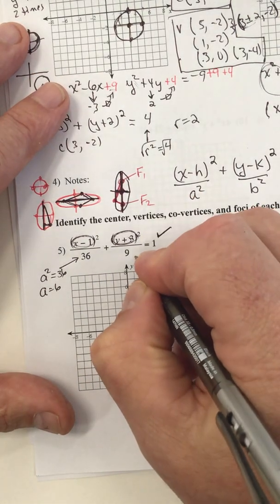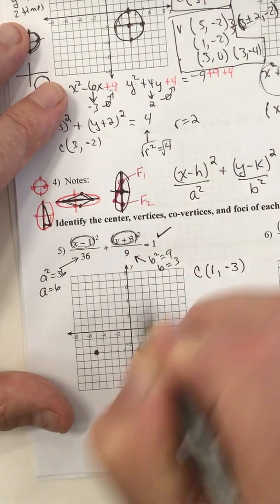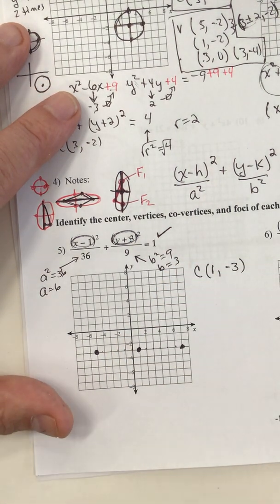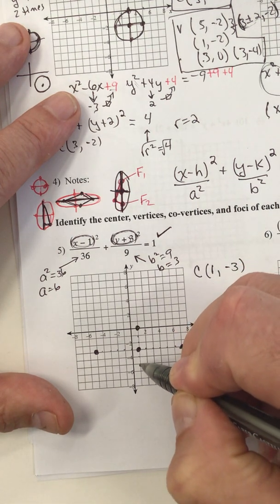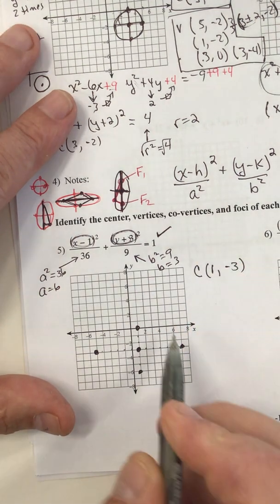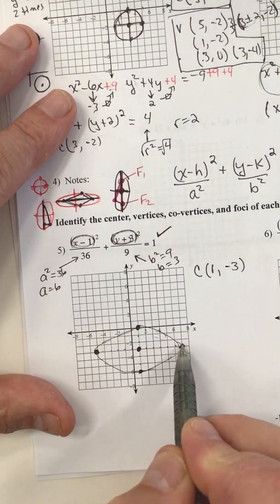And same thing here. b squared is equal to 9, so the y value is up and down 3. The y radius is up and down 3. 1, 2, 3. Okay, so we can sketch that. So we'll just sketch it around there.